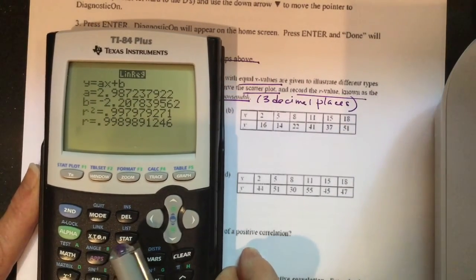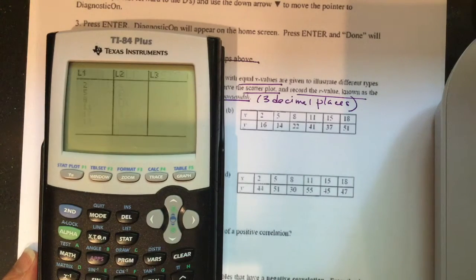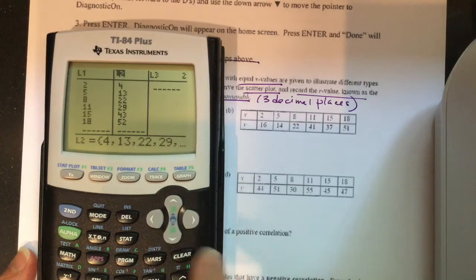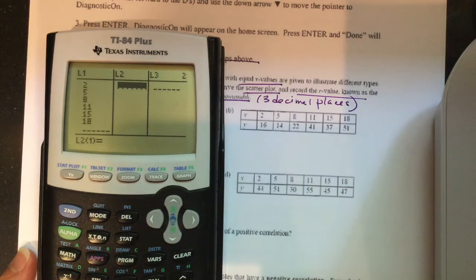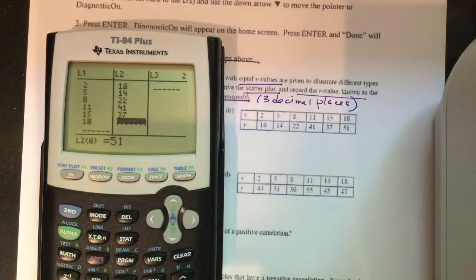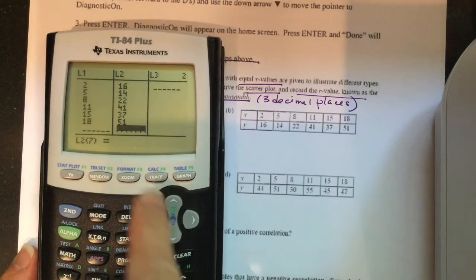So again, X's are the same, list 1 is the same. So I'm going to do my statistics and edit. We're editing list 2. I want to clear it, so I use my up arrow, clear, down arrow. Now we're entering these new pieces of data. So I have a 16, 14, 22, 41, 37, and 51. I want to see what the scatter plot is. Since it's already turned on, I just need to do zoom 9.